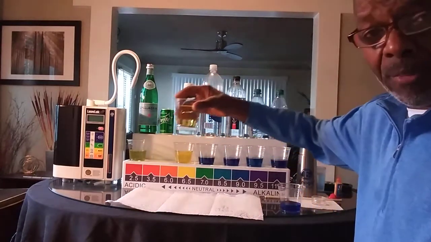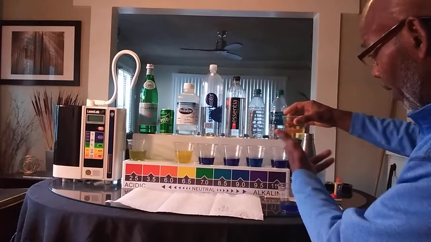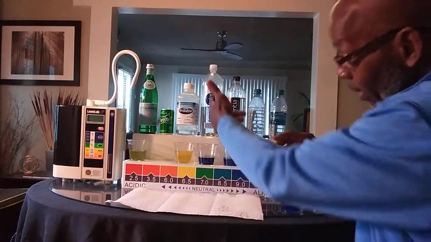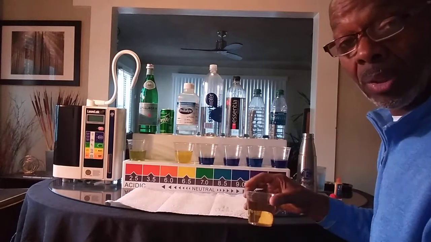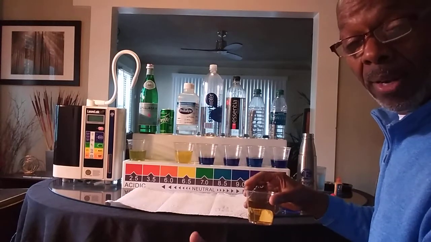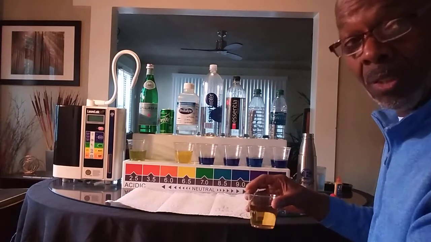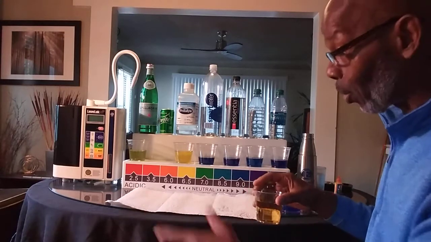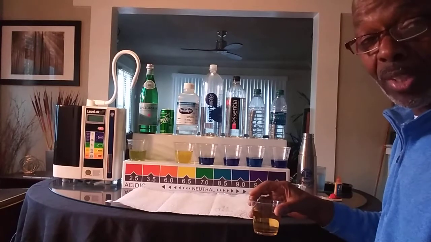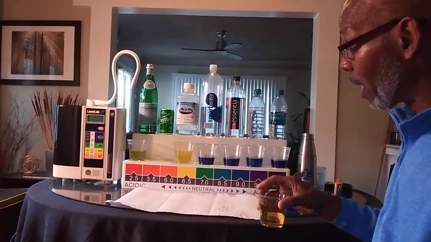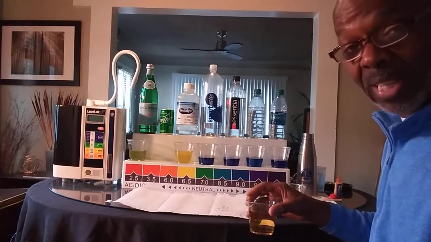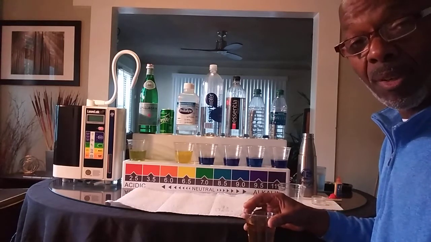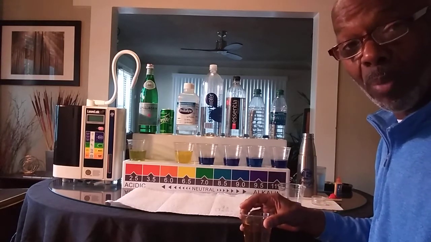You guys have any idea how many glasses of this good water it takes to neutralize one glass of soda? 5, 10, 15, 20, 25? No, it takes 32 glasses to neutralize one glass of soda, and it takes actually 5 gallons to neutralize a can. Is it worth it for you to stay with what you've been doing?